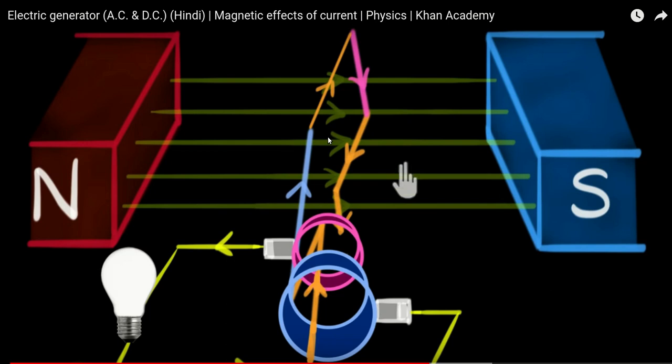Now as you can see, every half turn the current direction changes, right? It is changing from left to right, or from blue to pink to blue. This is why it is called alternating current, because the current is alternating between the two directions. We generate alternating current, and that is what we supply to homes. This much is what alternating current is about.